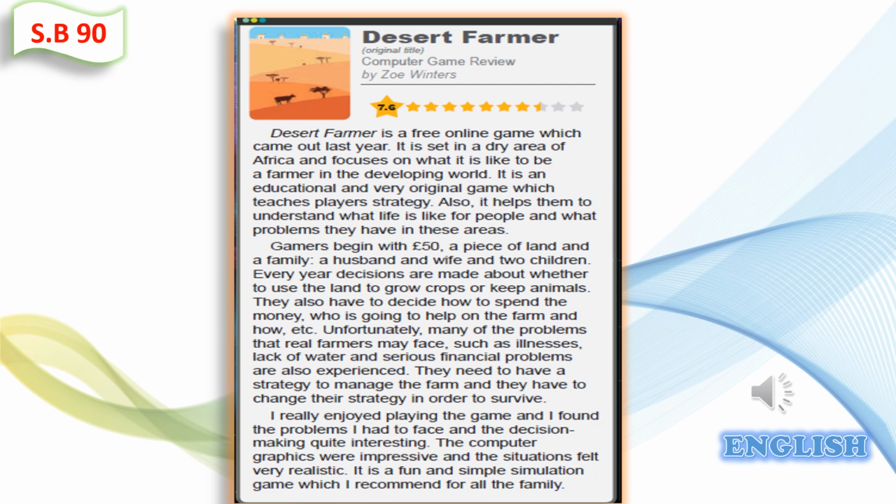Gamers begin with £50, a piece of land and a family, a husband and wife and 2 children. Every year, decisions are made about whether to use the land to grow crops or keep animals. They also have to decide how to spend the money, who is going to help on the farm and how, etc. Unfortunately, many of the problems that real farmers may face, such as illnesses, lack of water, and serious financial problems, are also experienced. They need to have a strategy to manage the farm, and they have to change their strategy in order to survive.